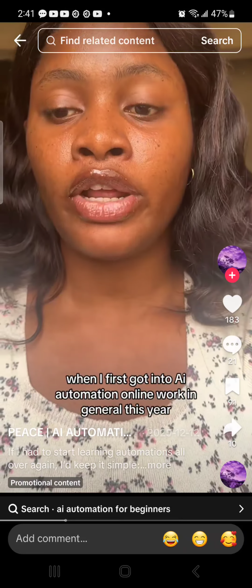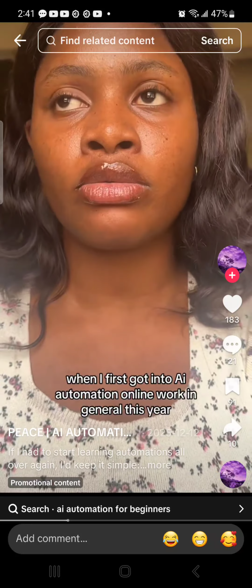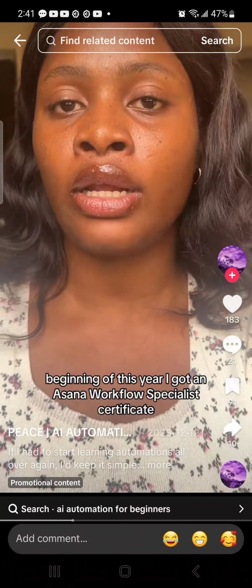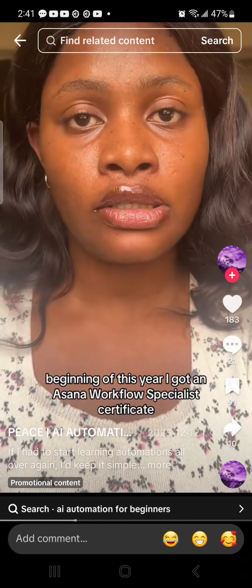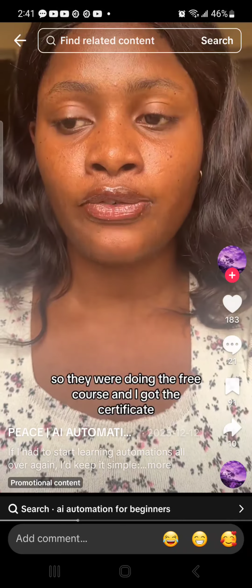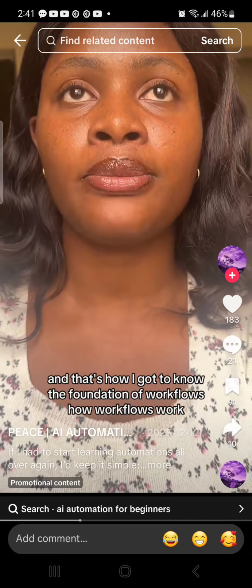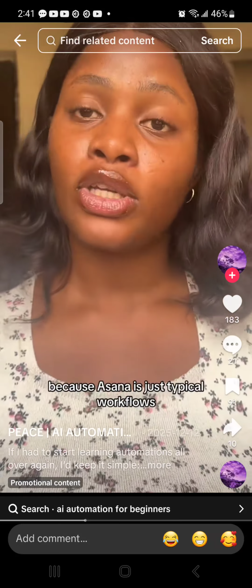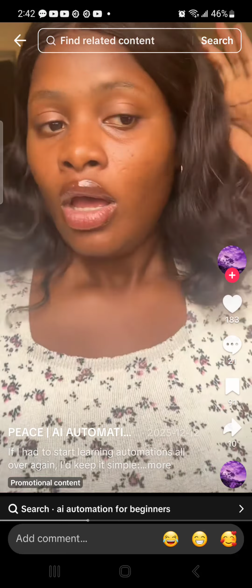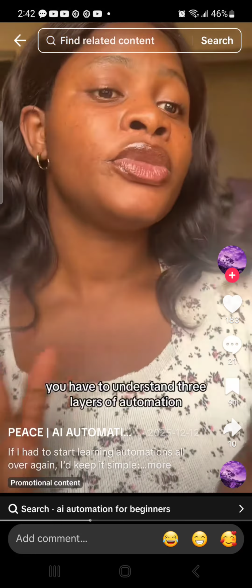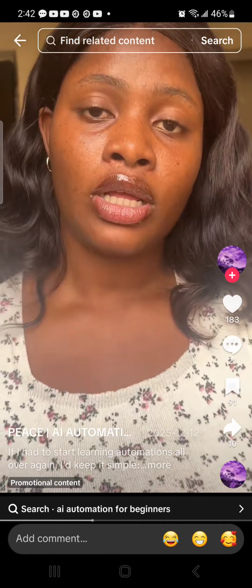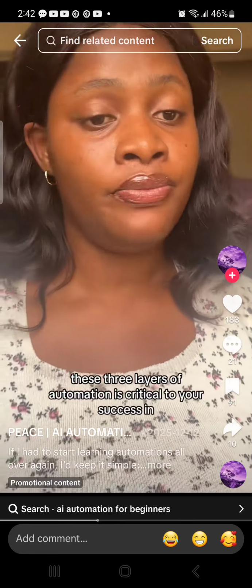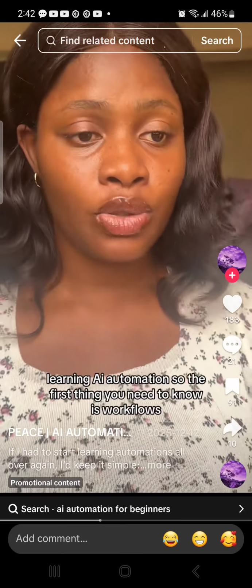When I first got into AI automation and online work in general, at the beginning of this year, I got an Asana workflow specialist certificate. They were doing the free course and I got the certificate, and that's how I got to know the foundation of how workflows work, because Asana is just typical workflows. You have to understand 3 layers of automation. Understanding these 3 layers is critical to your success in learning AI automation.